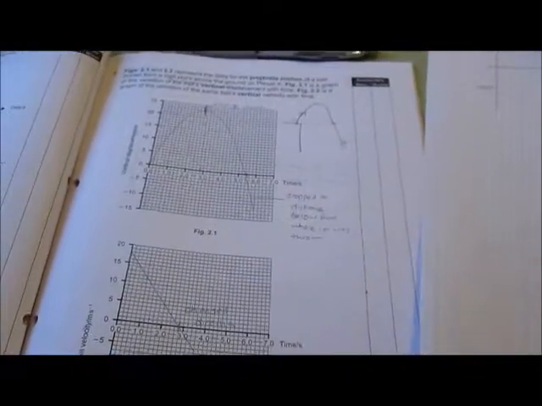Okay, so just talking through those graphs, hope that you understand those. Let's see what questions they have for us.